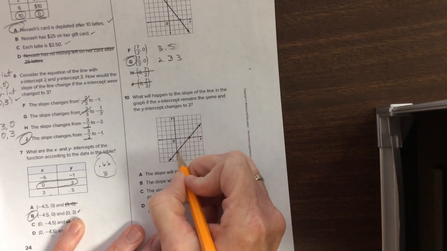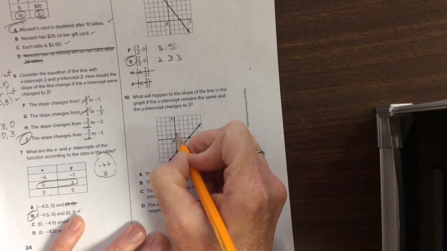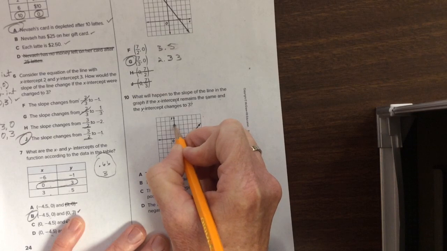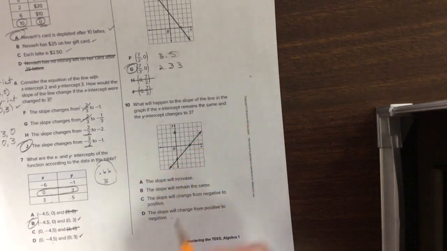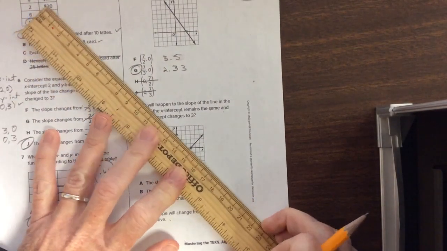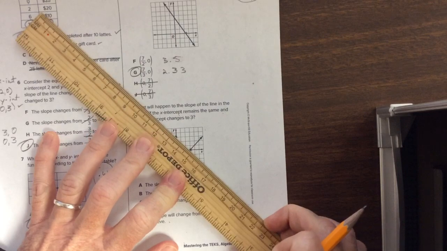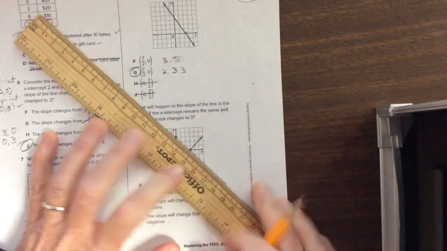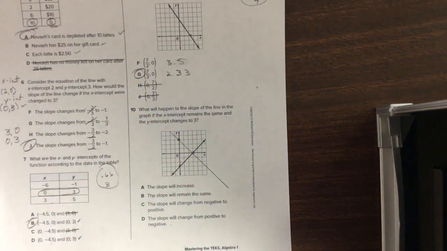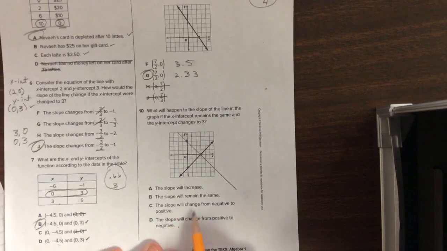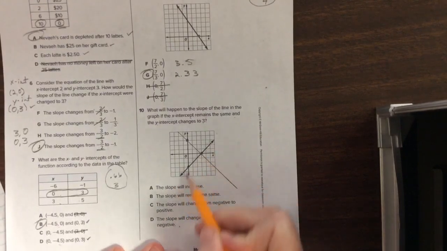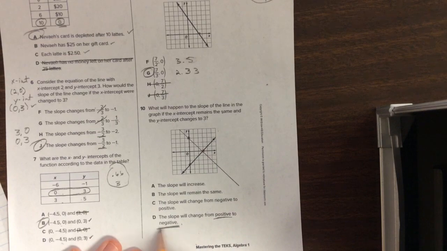And the y-intercept changes to positive 3. So it's a negative 3. If this moves up to here, 1, 2, 3, we can see the line will change to this. And that tells us the slope will change from a positive slope to a negative slope.